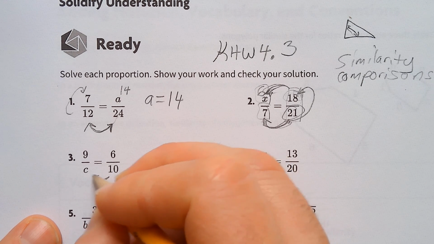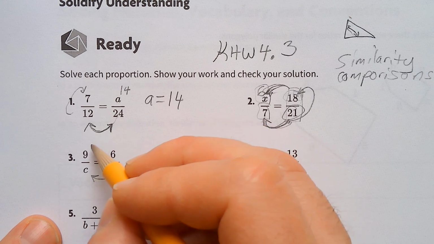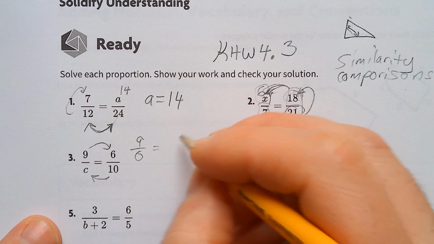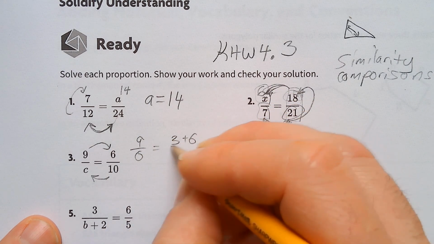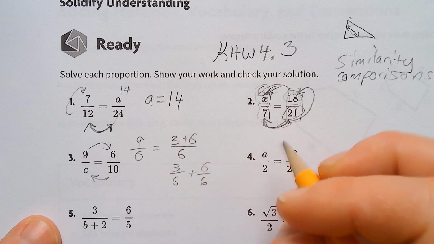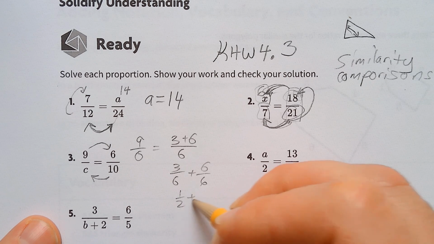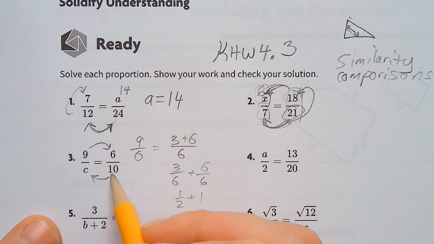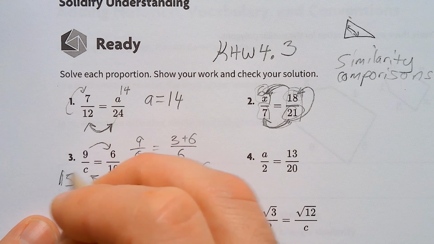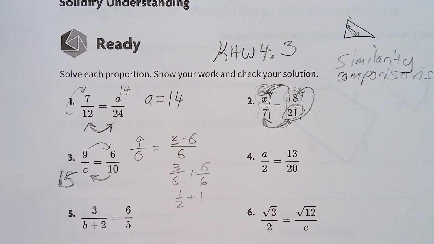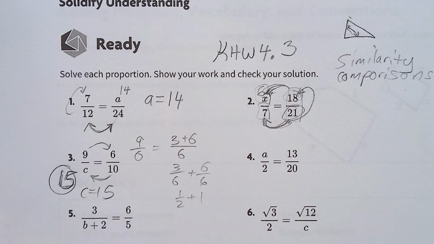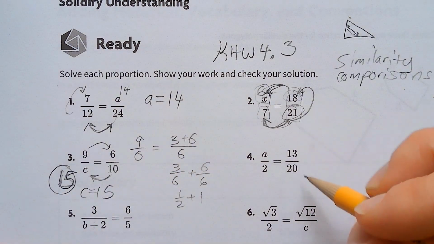Trying to get here. So what is 9 divided by 6? Equals 3 plus 6 over 6. That's 3/6 plus 6 over 6. That's 1/2 plus 1. That's 1.5. And 10 times 1.5 is 15. There's different ways to do this. Some students just do this, some circle it, some write C equals 15. They're all fine, as long as you got the number and understand what's going on.